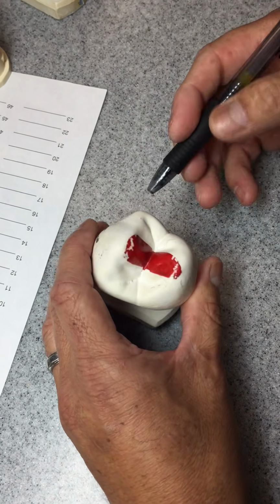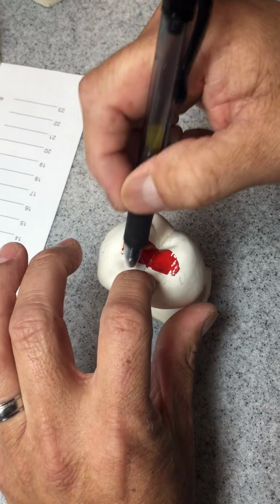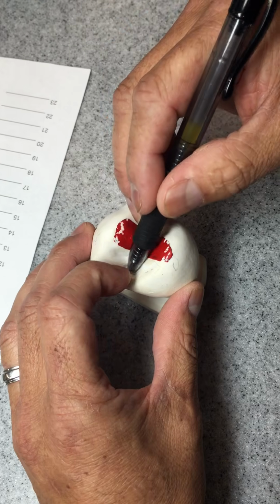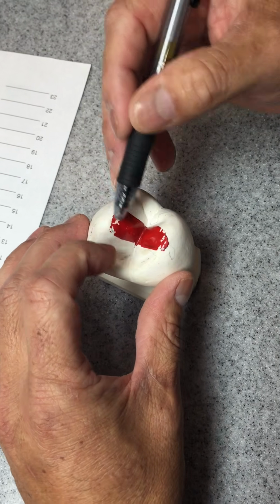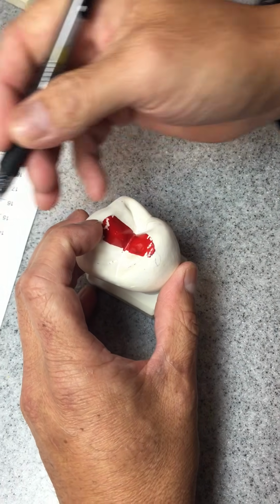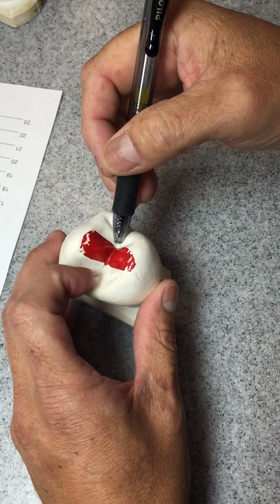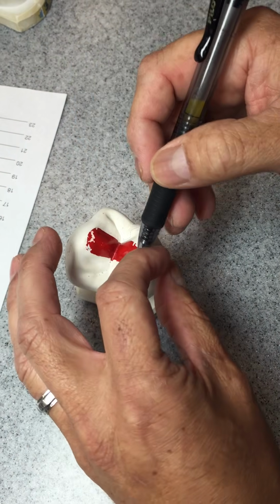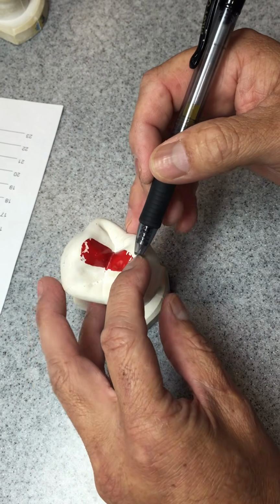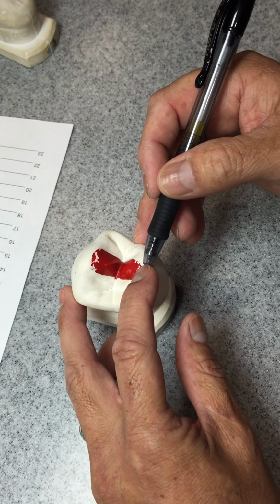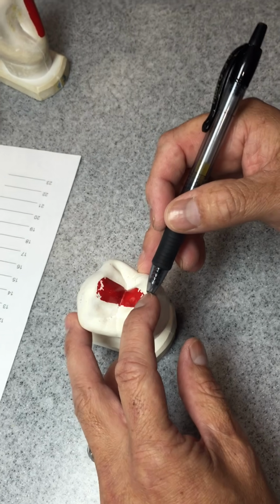Now, if we have the two pits all the way to the cusp tip, it makes what? Between the two pits all the way to the cusp tip. Triangular ridge. Okay, it's a triangular ridge. And it's on this side, so it makes it what? Buccal triangular ridge. Okay, in between the two pits all the way to the lingual cusp tip, it makes what? Lingual triangular ridge. There we go. All right.